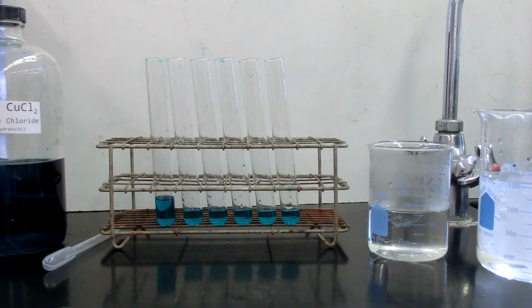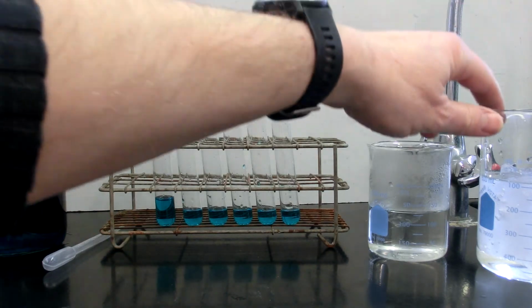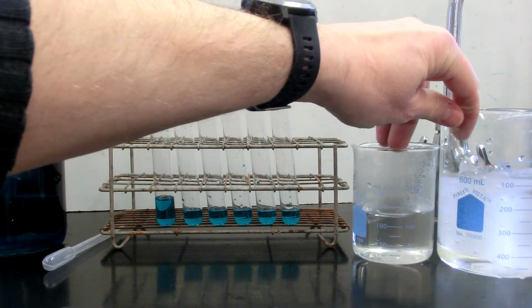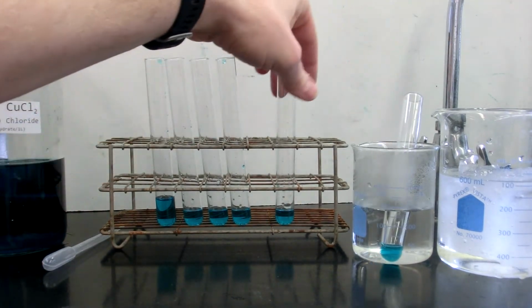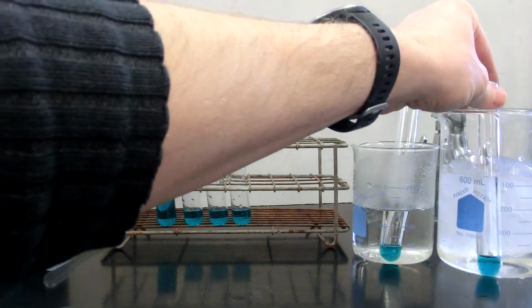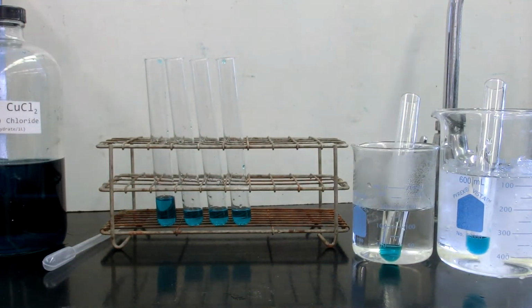Two of the experiments that we'll be doing use temperature, and on the right-hand side I have some hot water and an ice bath. So I'm going to put one of those tubes right now in the hot water and one into the ice bath to let those come to temperature while we're doing the other experiments.